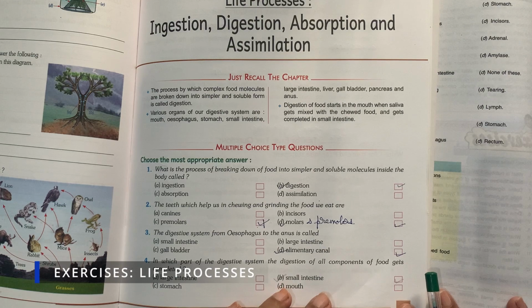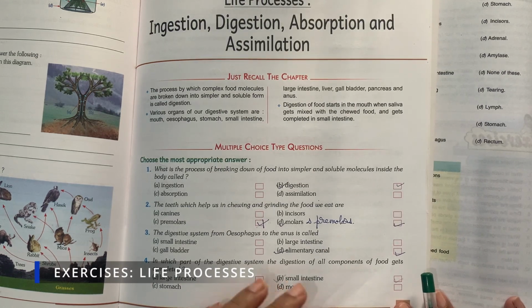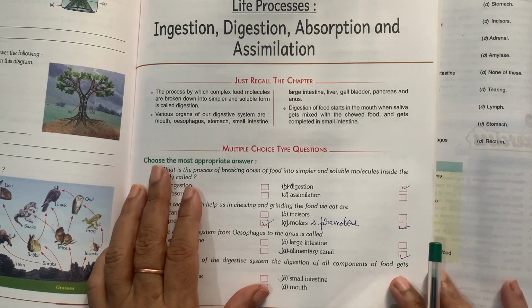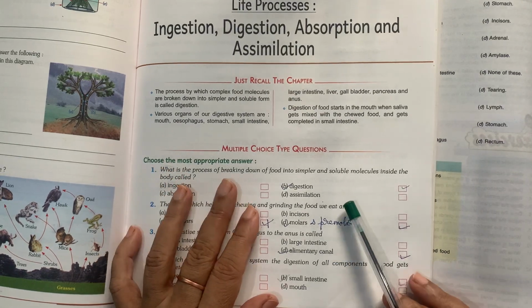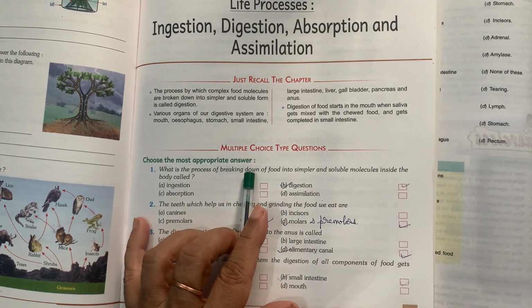Today I am discussing the exercises of the chapter Life Processes: ingestion, digestion, absorption and assimilation, of class 7th. First of all, here we have the multiple choice questions. Choose the most appropriate answer.